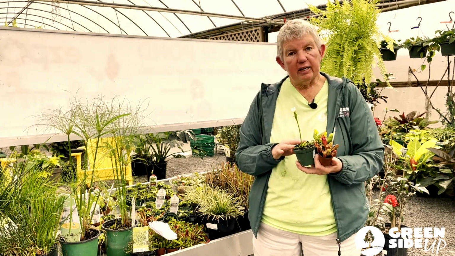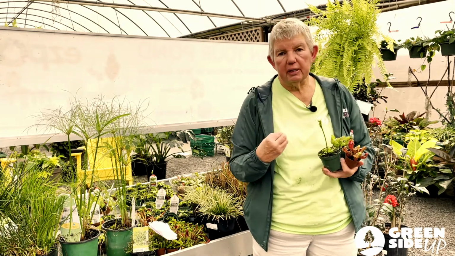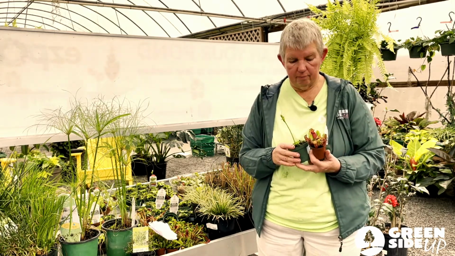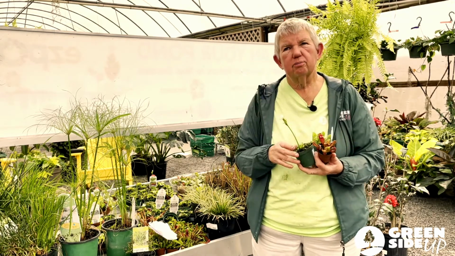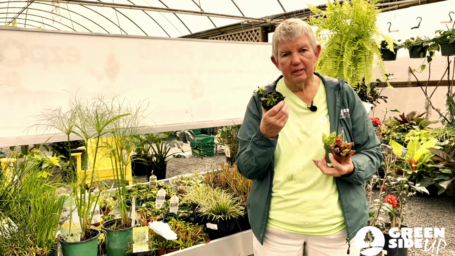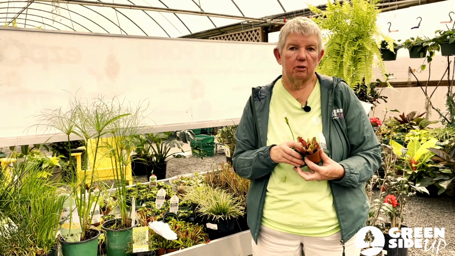Things like a Venus flytrap and the pitcher plant get their nutrients from bugs. You don't have to fertilize them. So if you have little bugs flying around, they have to be big enough that the plant can feel them, but they will catch some of those natural insects that are out there.